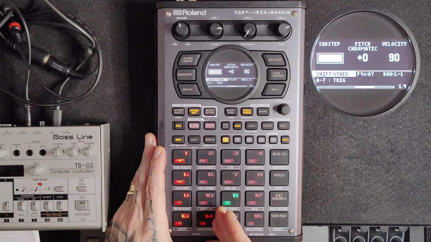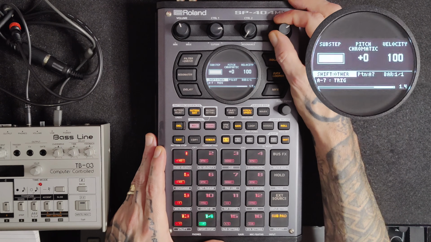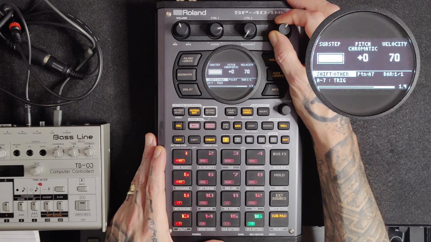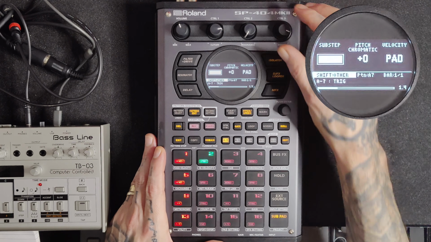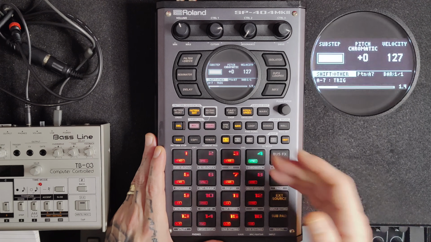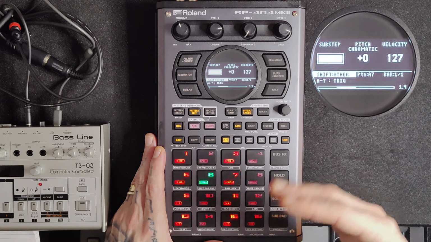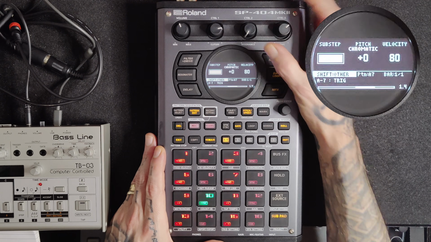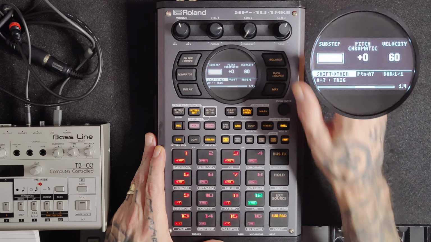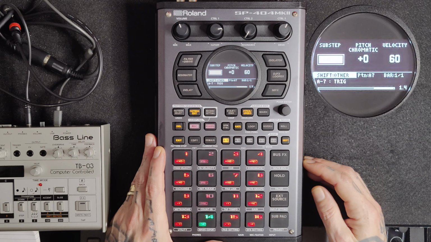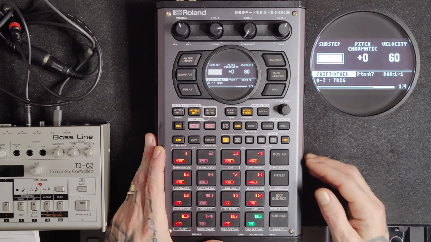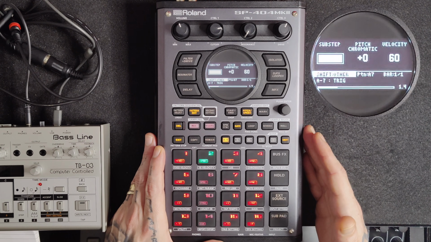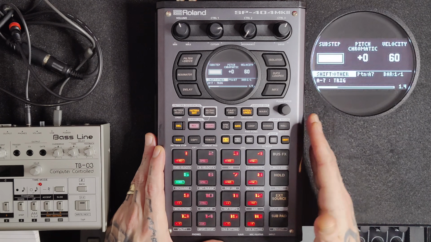We want to skip the second and place one on the upbeat, and then we have to place another trig on the last 16th.